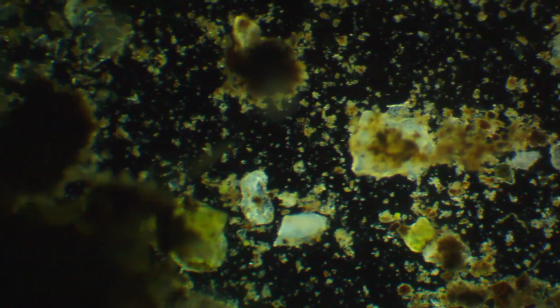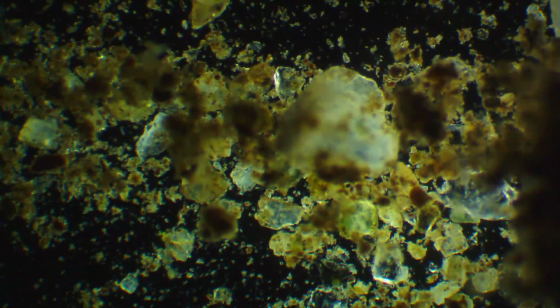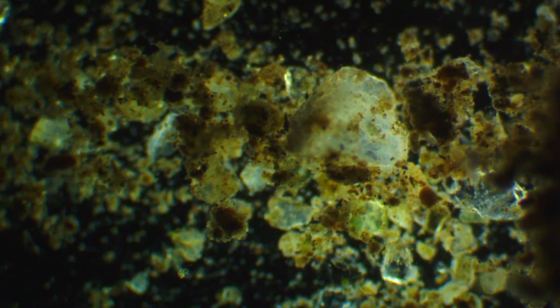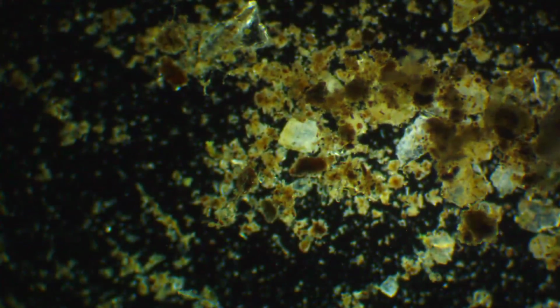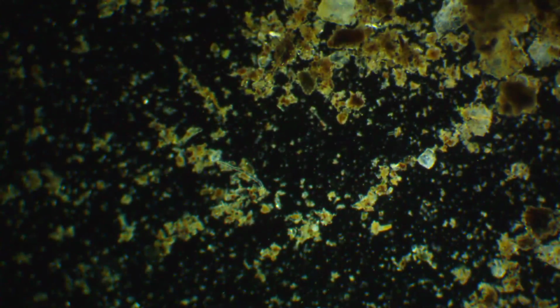Technically, a lot of this plant material is dead. Some of it's still alive, some of it's still able to photosynthesize. That looks like a dead worm to me. Jiggle, jiggle. I shake the table and I jiggle the slide to see if it's dead.